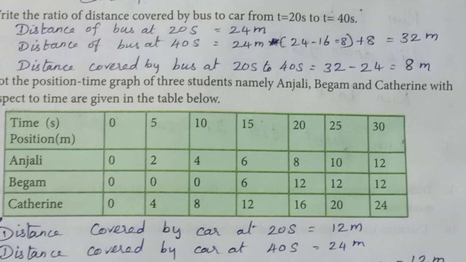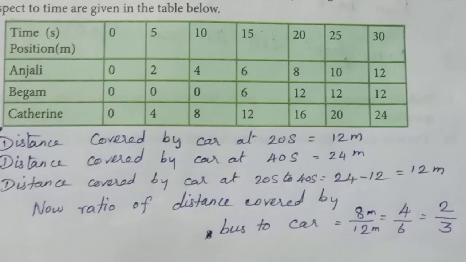Distance covered by car at 20 seconds is equal to 12 meter. Distance covered by car at 40 seconds is equal to 24 meter. Distance covered by car from 20 seconds to 40 seconds is equal to 24 minus 12 is equal to 12 meter. Now ratio of distance covered by bus to car is equal to 8 meter by 12 meter is equal to 4 by 6 is equal to 2 by 3. The ratio is 2:3.